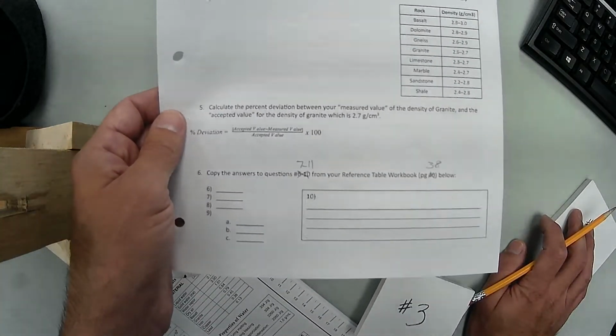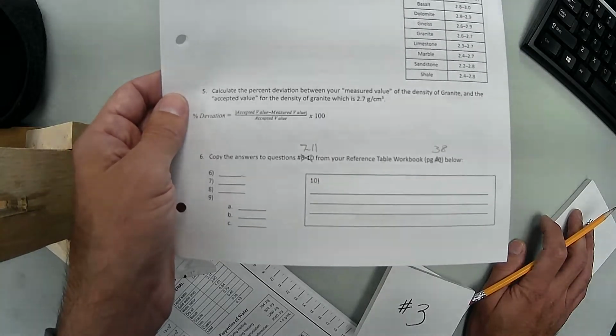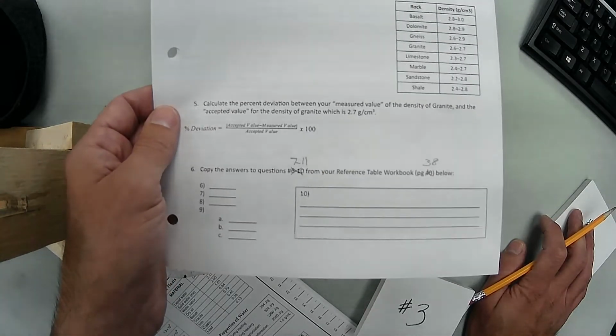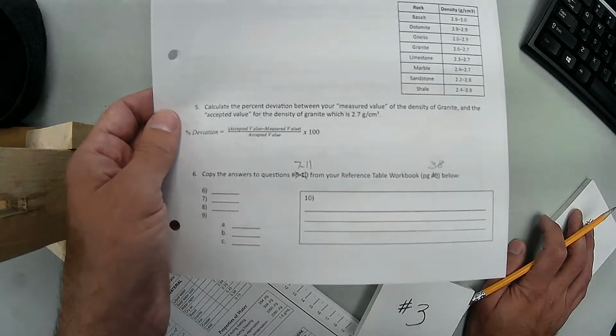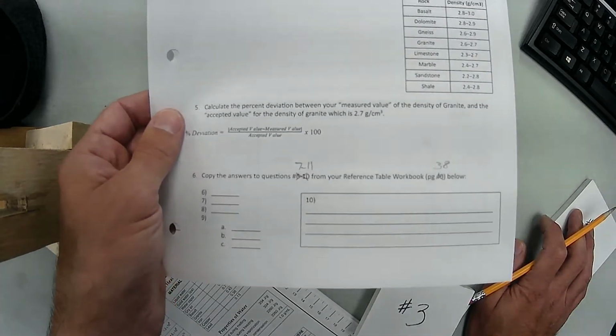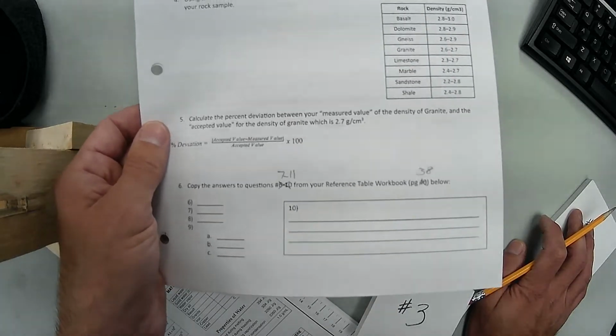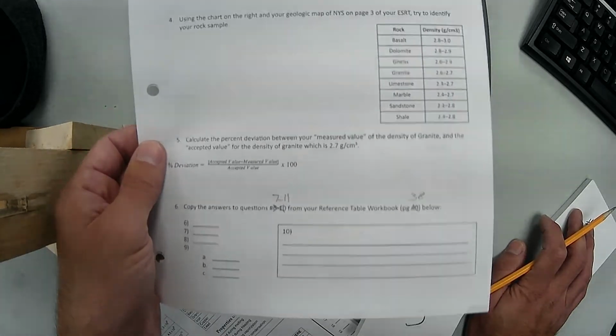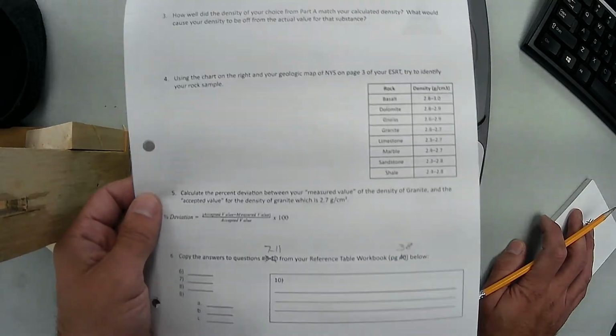If you don't have a workbook, you need to pick one up from CBA at some point. And if you don't, let me know. Email me, and I will make sure that you get one. For now, I can always send you a copy of it, or I can send you a PDF version of the workbook to do this part of the lab. But you have to do all these questions to finish up this lab.